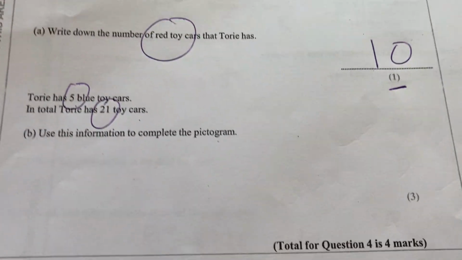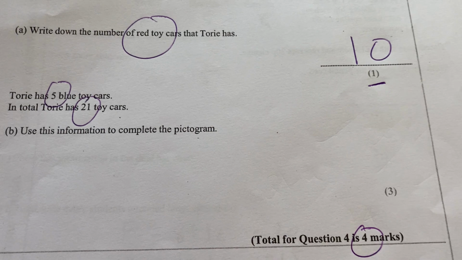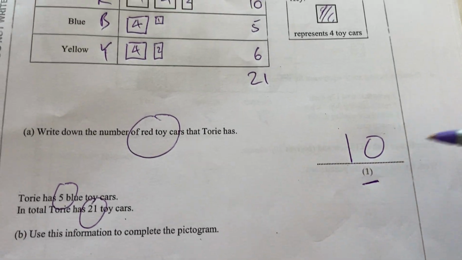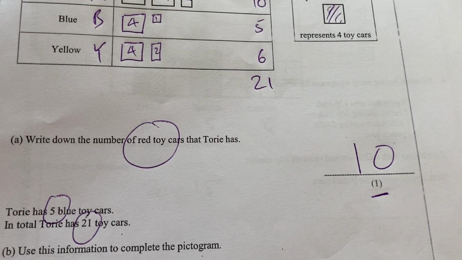Okay, and that's quite a nice bunch of marks there. That's 4, because we've completed the pictogram and we've said the number of red toys.